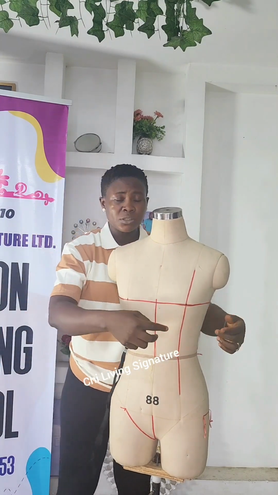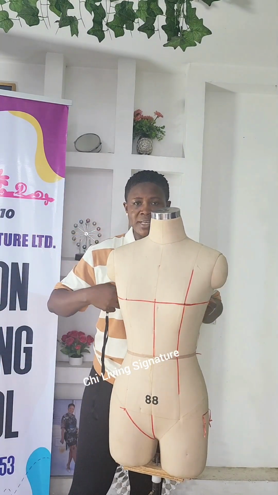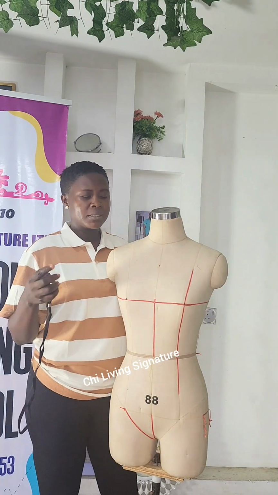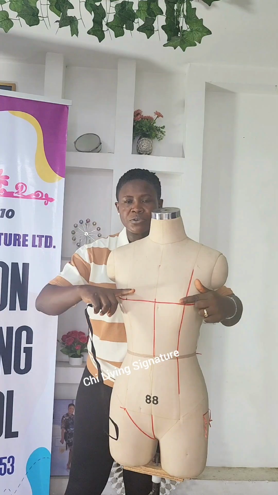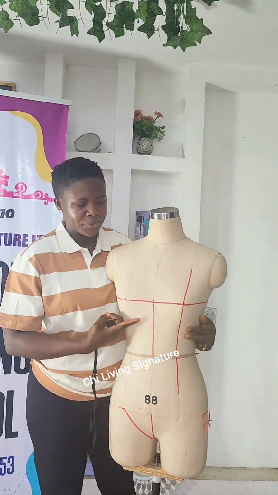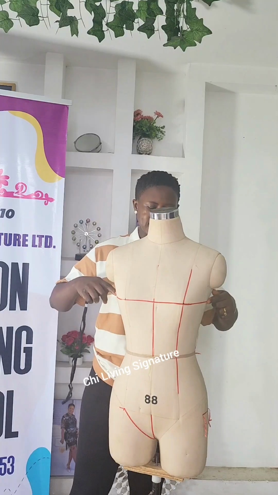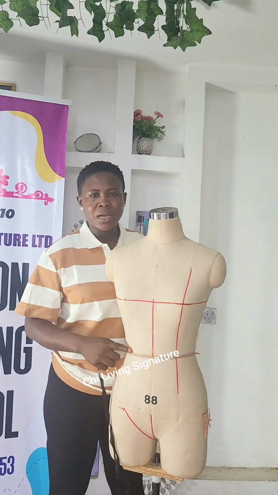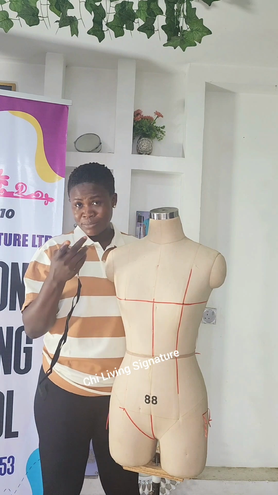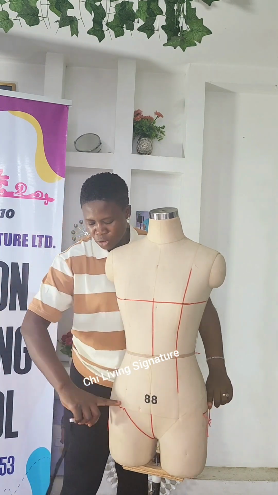So when you are done, the next thing to talk about is your bust circumference. That is your bust round measurement. And when placing your measurement tape, please place it on the fullest part of your bust. Do not place it on your upper chest or under bust. That is why it's called bust circumference. So when you are done, high waist circumference. I don't take my under bust circumference. For those that follow me, you should know this. So the next part is your low waist circumference.